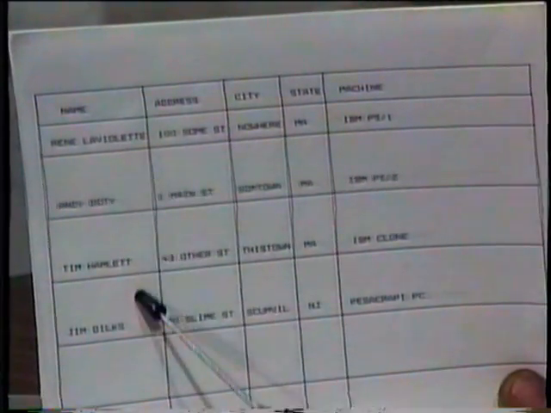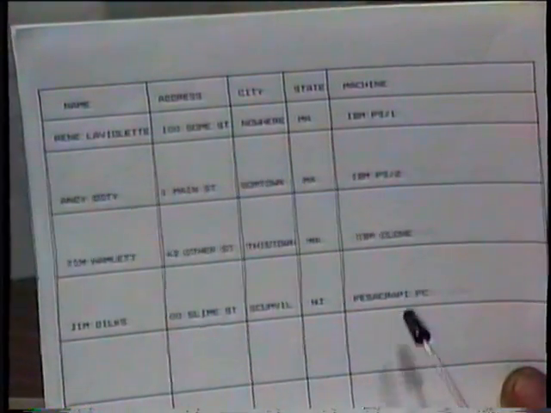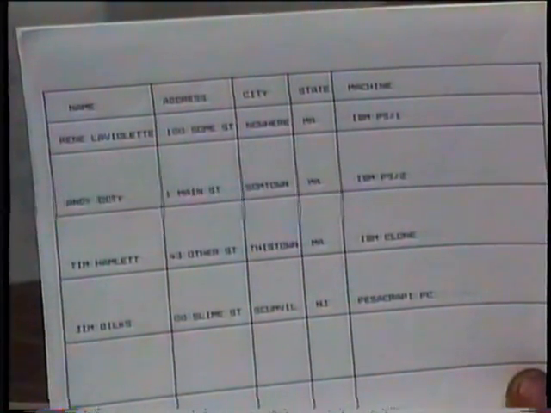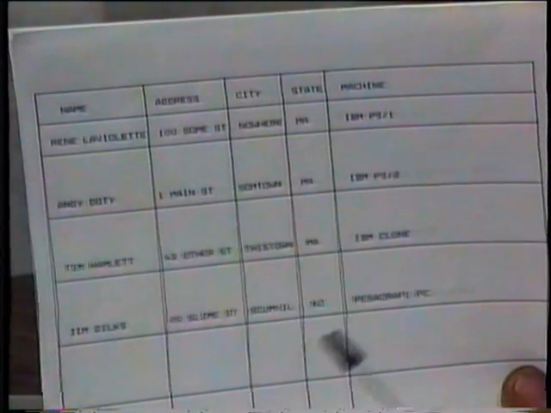We can access information out of here using any of these fields and match up together with other fields of the same name. Okay, in a relational database, you can use this field here and relate it, hence relational, to another file contained within the database.